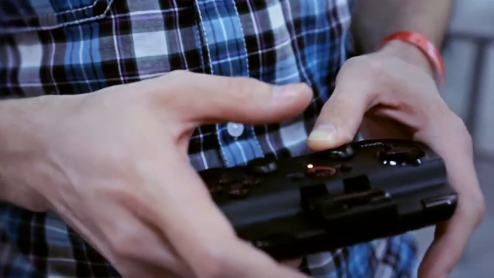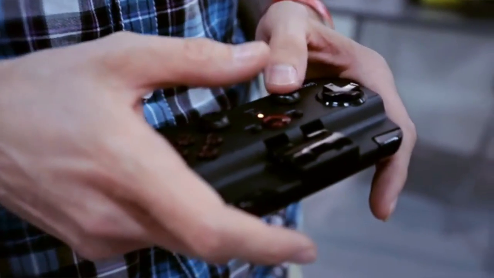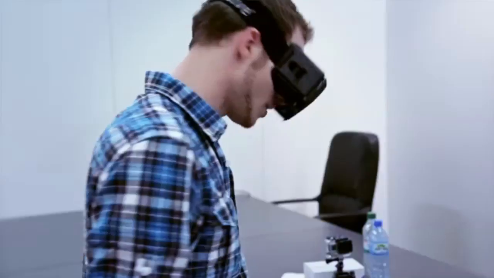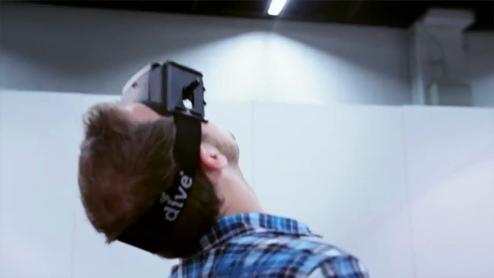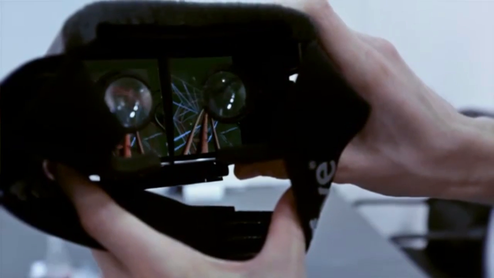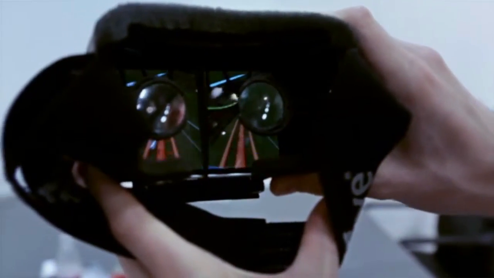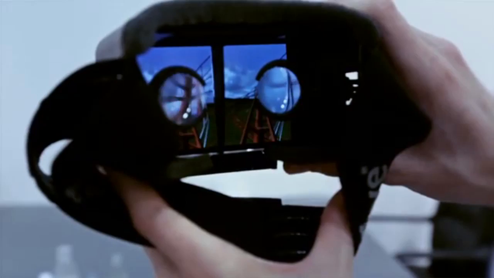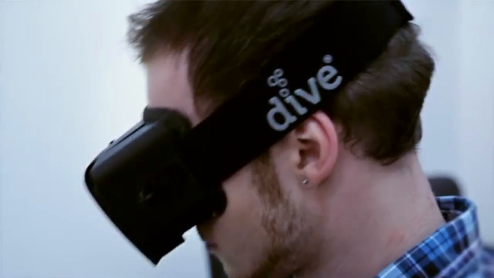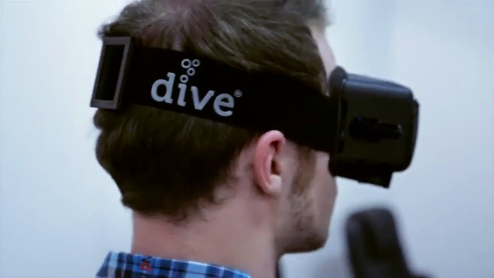For playing you can use a Bluetooth controller or Bluetooth keyboard to steer inside the game, but there are also games that support head-only input, so you can just look around or look at things or move your head to steer something like a car or a plane. And that works really well, so I'm experimenting with that, and you can just download my games from divegames.com and try them out for yourself before you buy the Dive goggles.